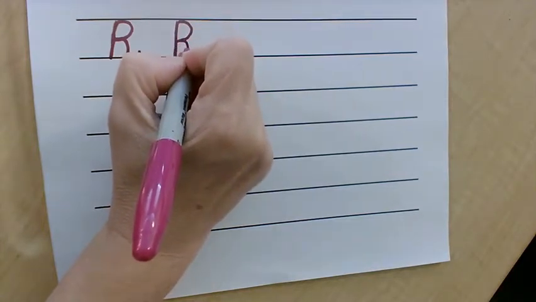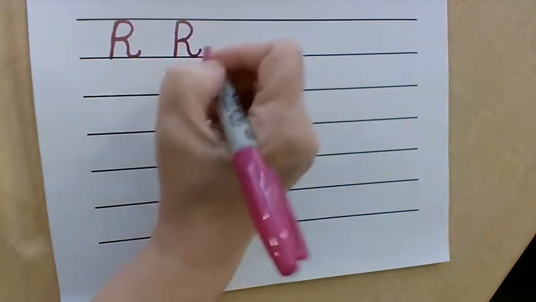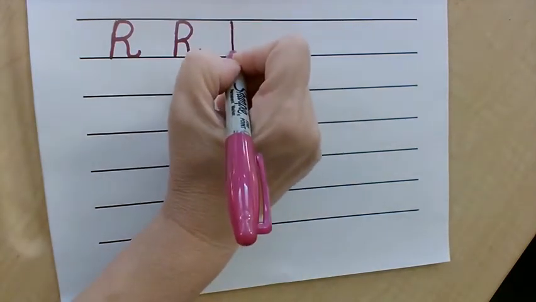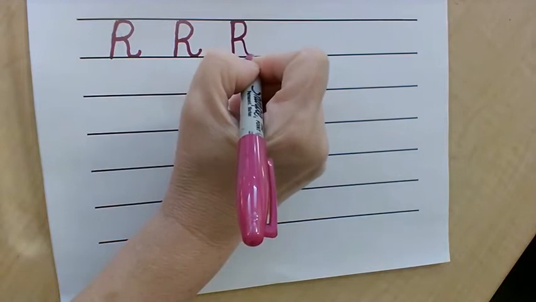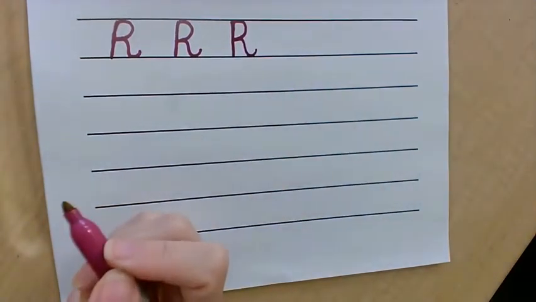Our next letter is capital letter R. It's very much like the P and the B. We're going to start at the top, come straight down, then trace back up, and loop around to midpoint. Then we're going to come straight out, down, finishing with an upswing. Again, straight down, trace back up, loop around to midpoint, come straight out, then down, and finishing with an upswing. Of these three, I think my middle one is the best.